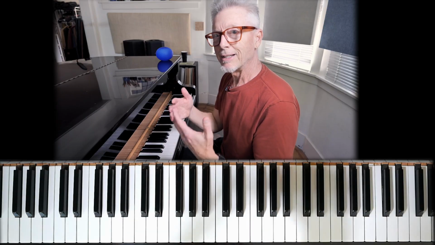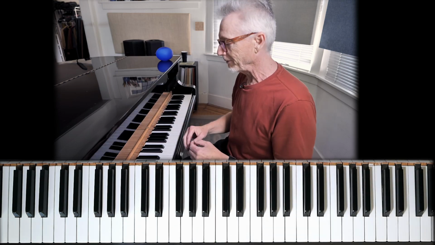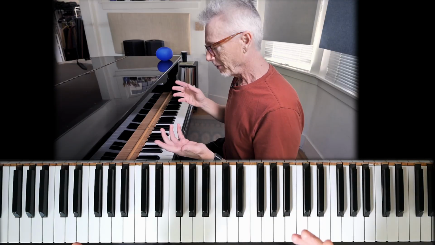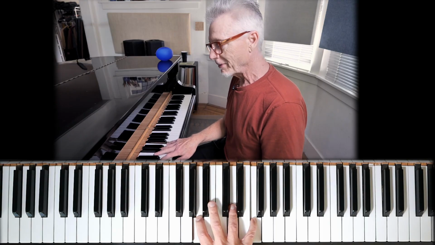Now you can hear it's got an interesting kind of constantly churning, almost mechanical algorithmic effect. Performing something like that might be a little bit challenging, but like I said, program it. The right hand never changes, it's just the D minor triad.